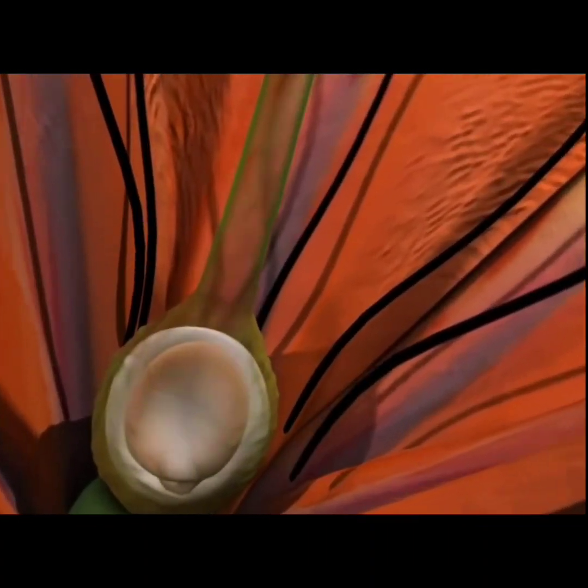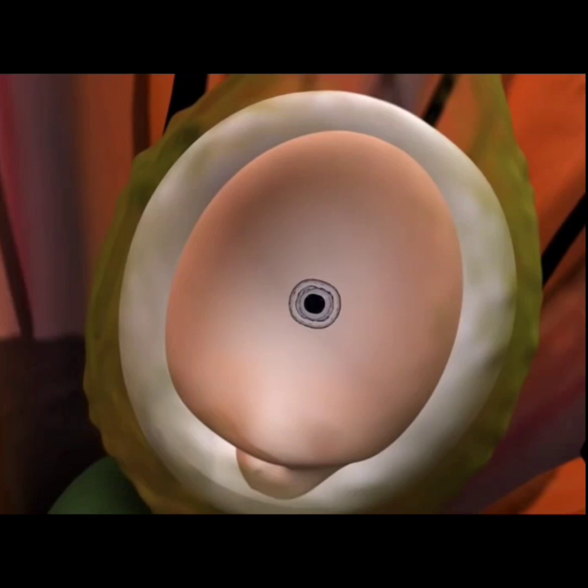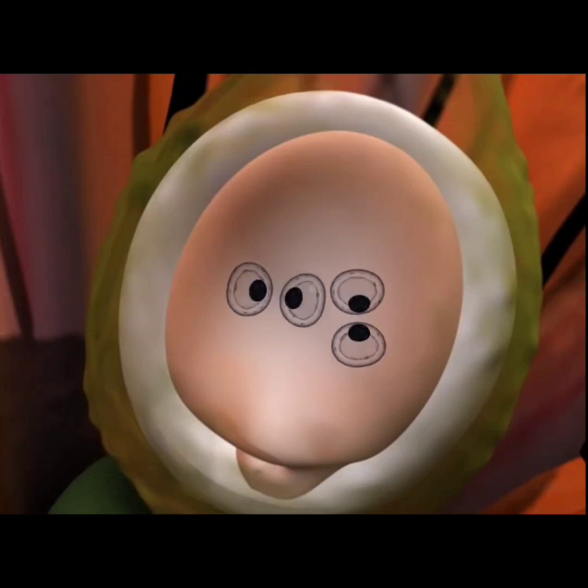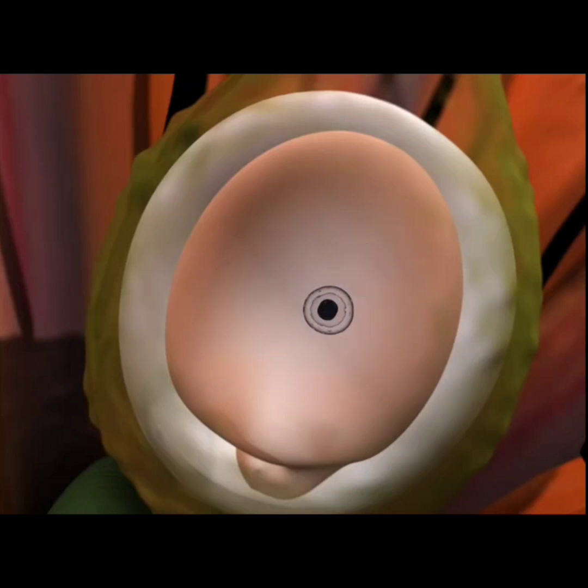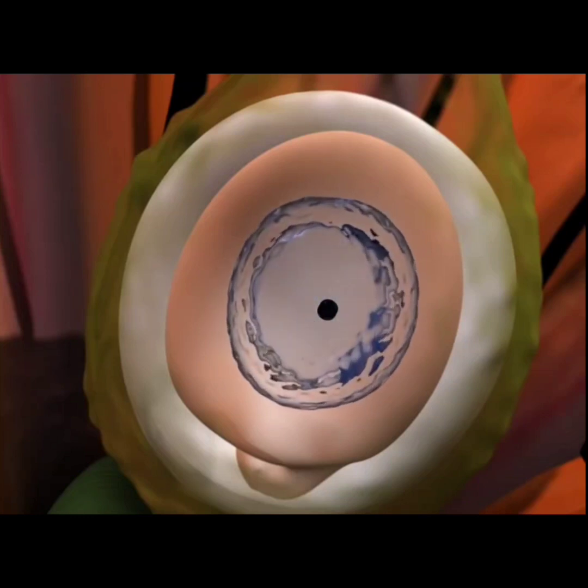Before the fertilization event can occur, the ovule has to undergo some changes. At present, the ovule contains one reproductive cell, known as the megaspore mother cell. This cell is diploid and undergoes meiosis, producing 4 haploid megaspores. In the majority of species, 3 of these megaspores degenerate, leaving only one surviving megaspore. This surviving megaspore expands and undergoes 3 rounds of mitosis to produce 8 haploid nuclei.